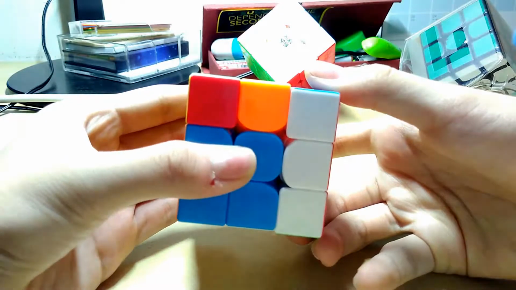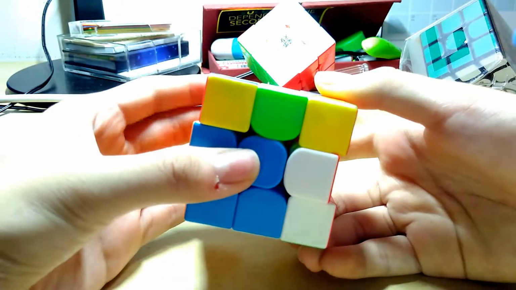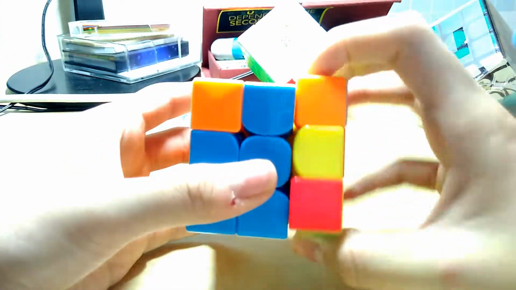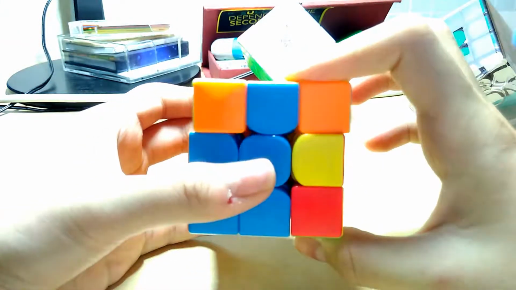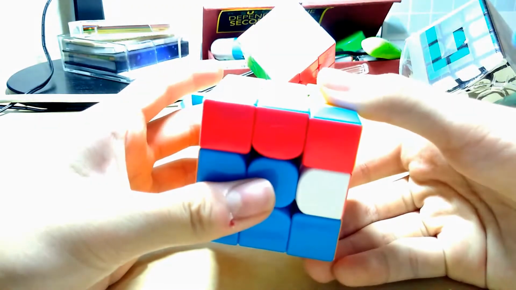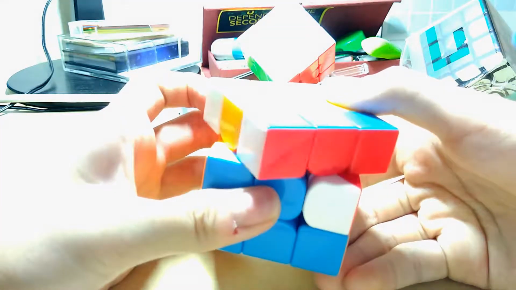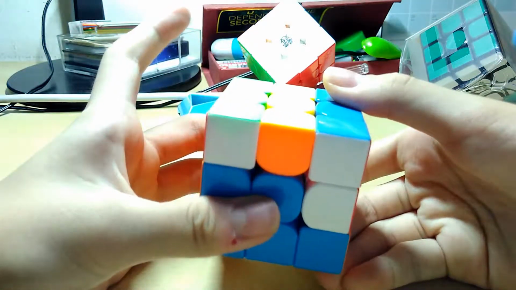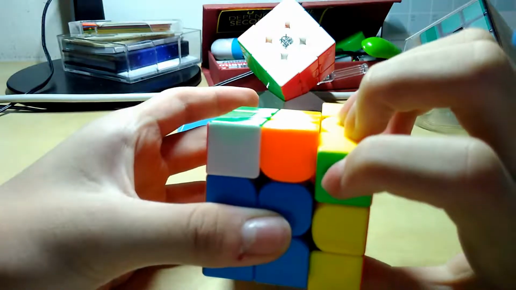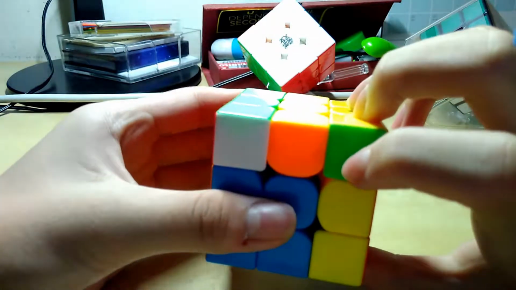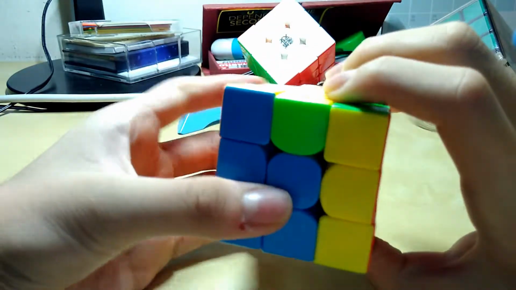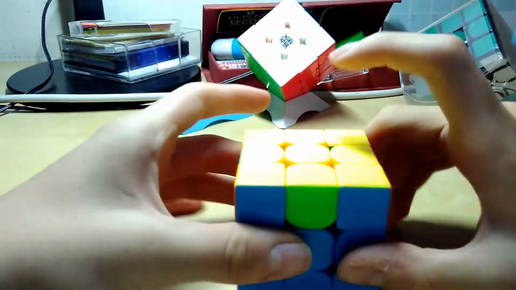Up, right, right, 2 times down, 1 time again right, 2 times up, 1 time right, 2 times down, 2 times down, and 2 times right, and lastly 1 time up.